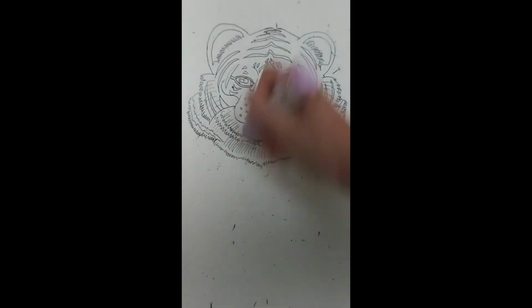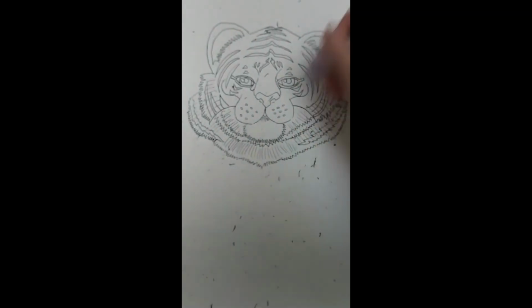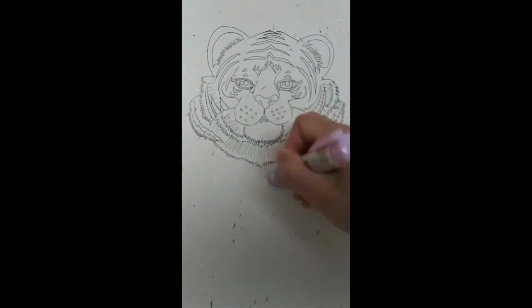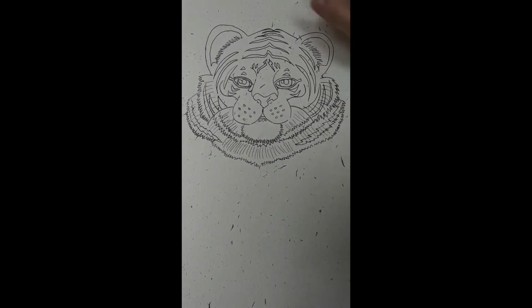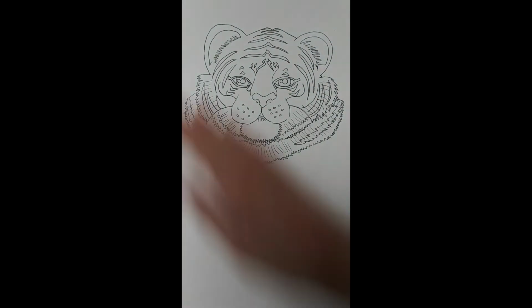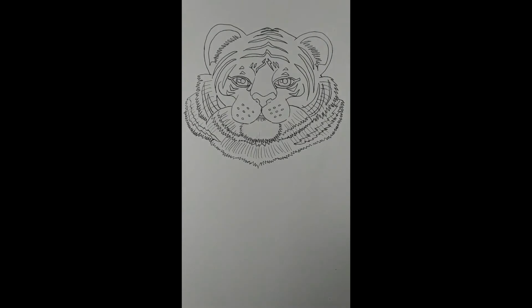There are some artists who don't even erase their pencil lines after they ink a project. They leave it so other people can see their technique, or it's part of their technique. Just makes their work their own. It gives it their own personality.